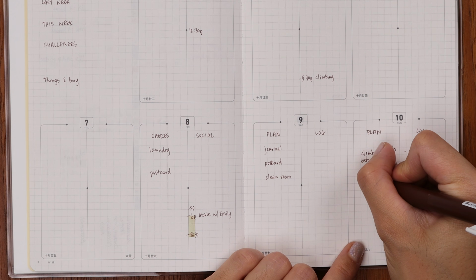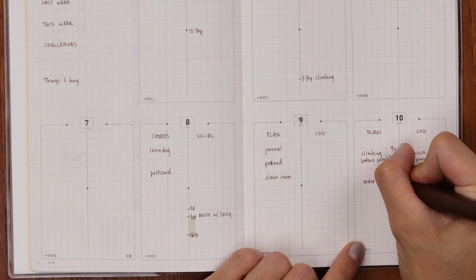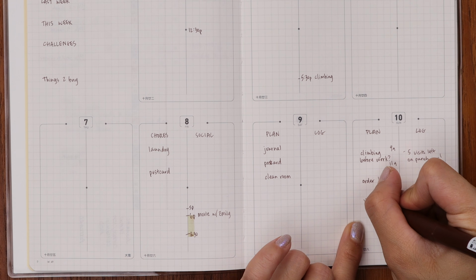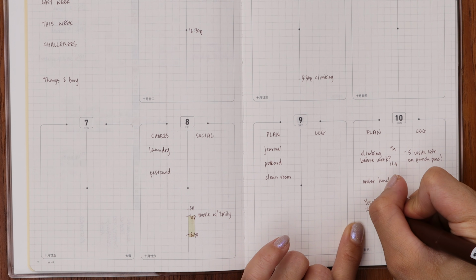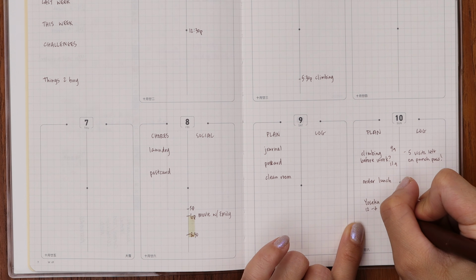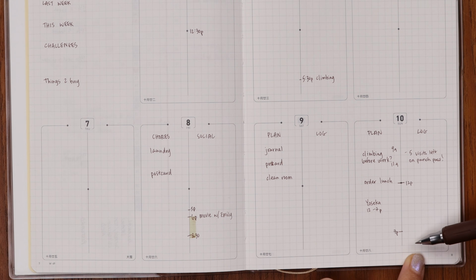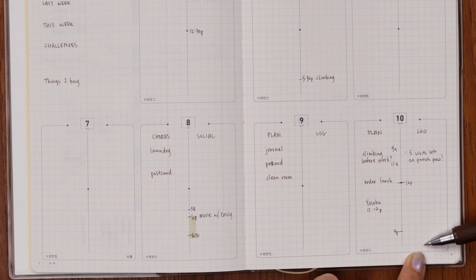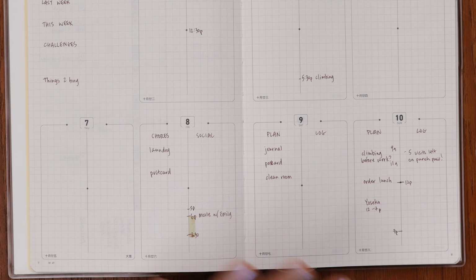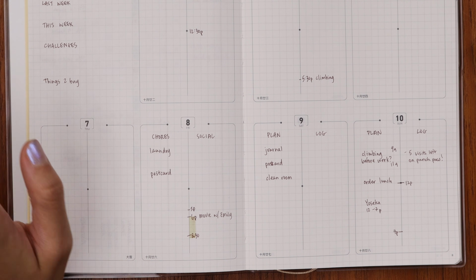I'm gonna say that I'm gonna order lunch. Then I know that I'm at Yoseka from 12 to 7 p.m. I could log, like, maybe I didn't order lunch. Maybe I went home and I watched TV. Maybe I can log so many different things at the end of the day.